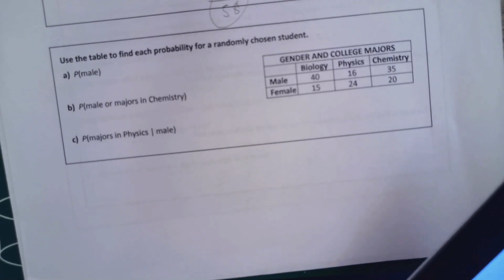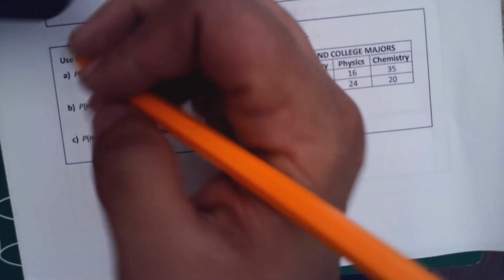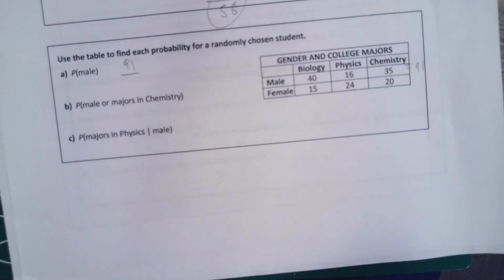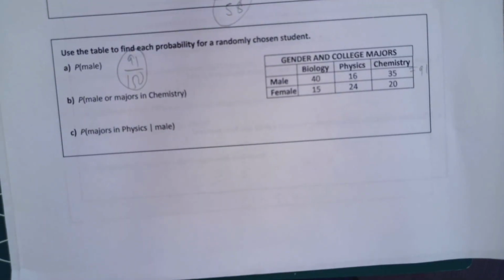So 40 plus 16 plus 35. So there are 91 males. I'm just going to write down here as well 91. Out of how many? 91 plus 15 plus 24, 150. So the probability that you pick a male is 91 over 150.